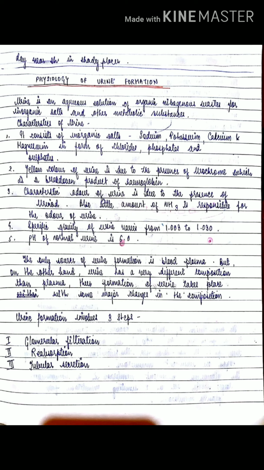Urine formation basically involves three steps of glomerular filtration, reabsorption, and tubular secretion.